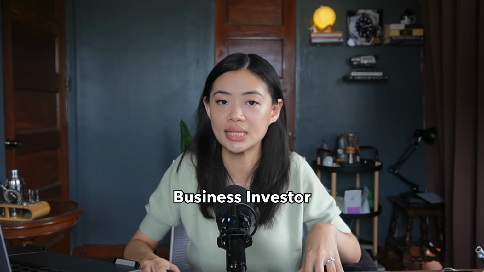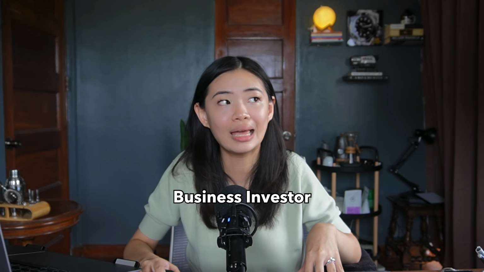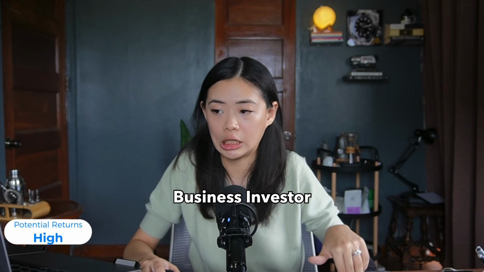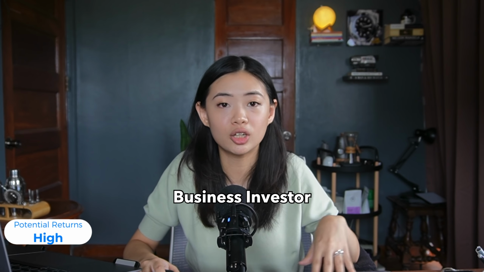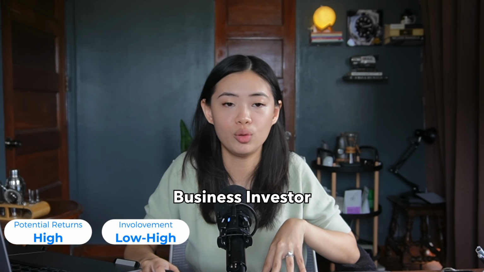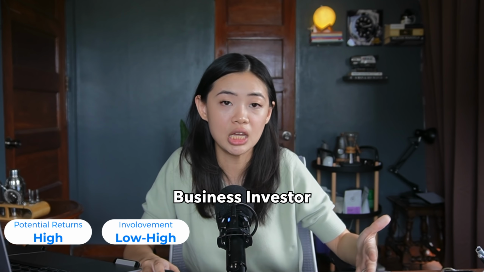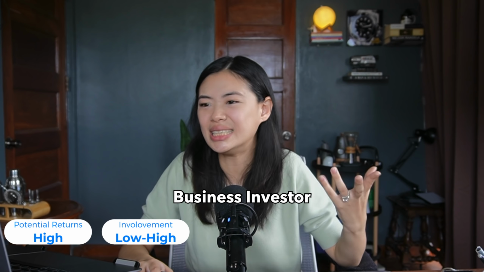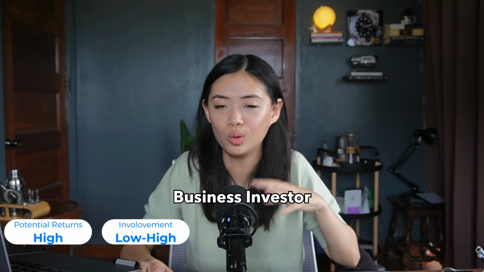Next is being a business investor, whether you are lending or you're buying shares from startups. The potential returns are also high. The involvement are low to high. It depends if you are just a capital investor, like you just give out money, or you are handholding a startup as a mentor. It really depends. So I'll put this low to high.